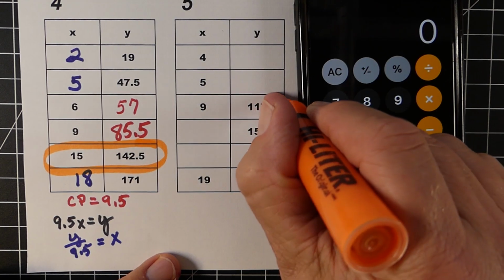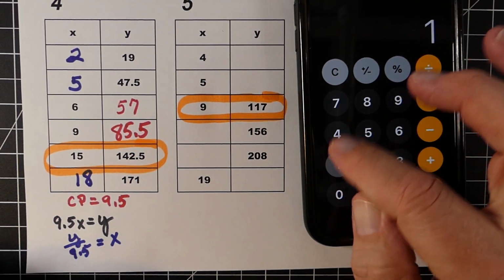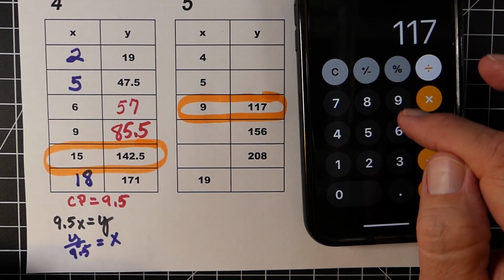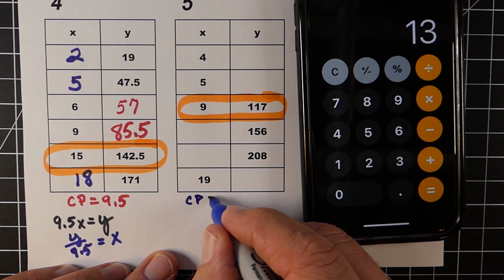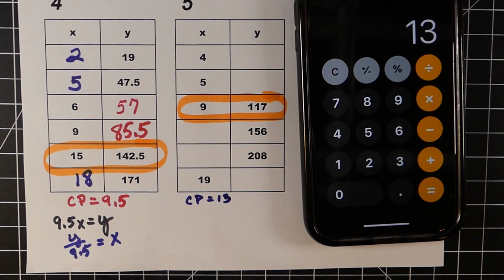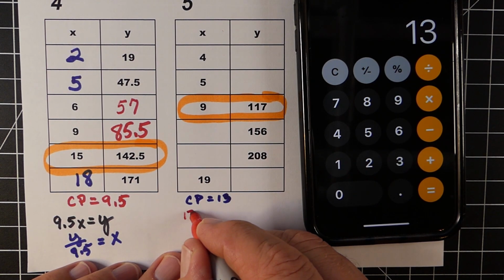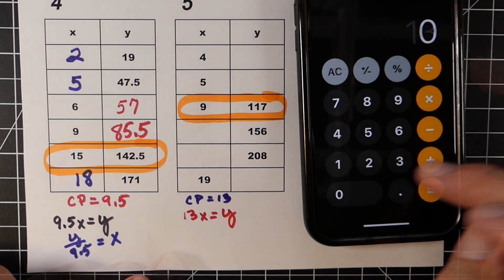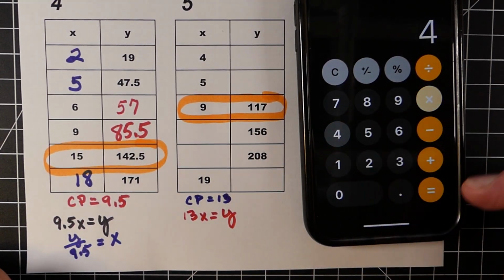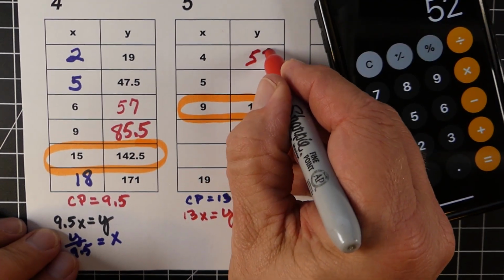So here's the next example. You can see the x is 9 and the y is 117. So we're taking the y divided by the x, and we're getting 13. So the constant is 13. We're trying to come up with some equations to solve for y. We're going to take that constant times x, and that will give us the y. So 4 times 13, that's going to give us 52. We'll just fill that right on in.